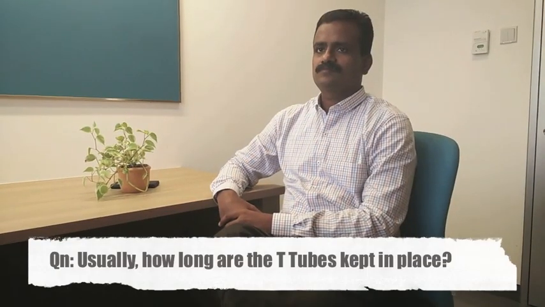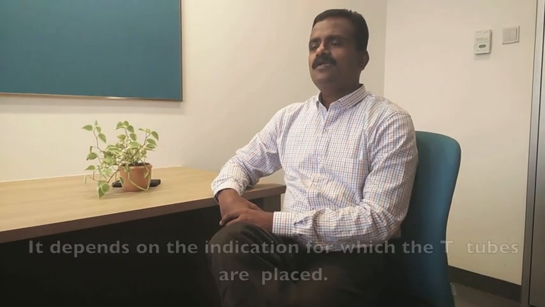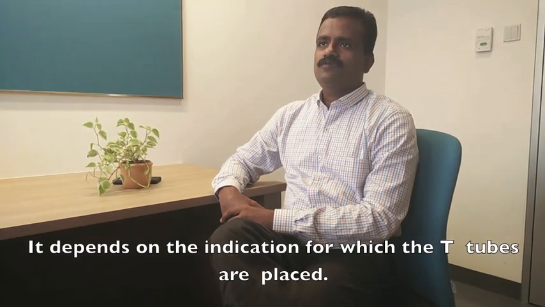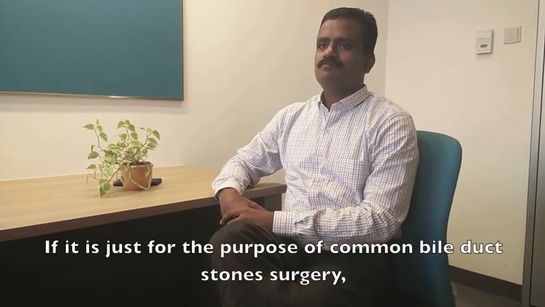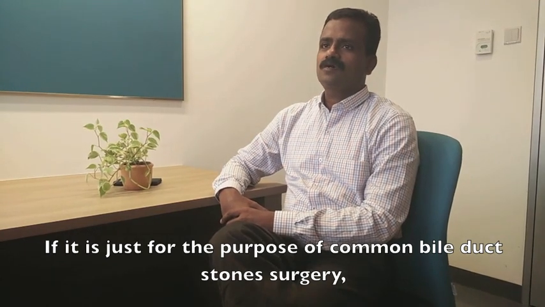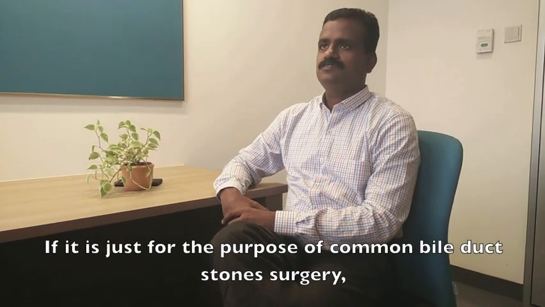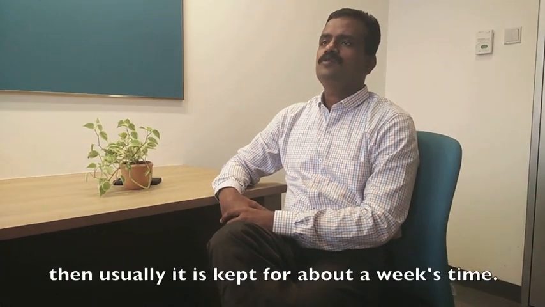Usually, how long are these T-tubes in place? It depends upon the indication for which T-tubes are placed. If it is just for the purpose of common bile duct stone surgeries, then usually it is kept for about a week's time.